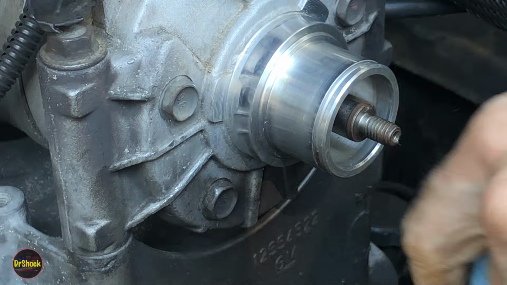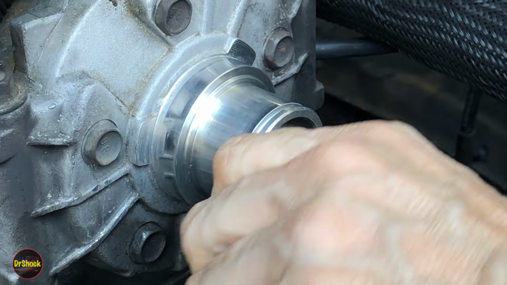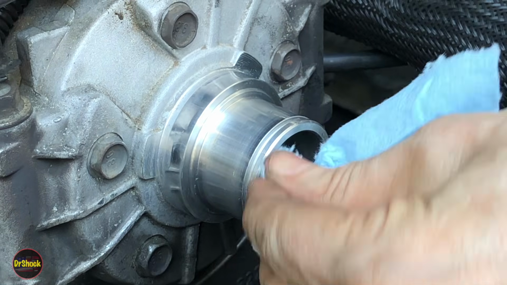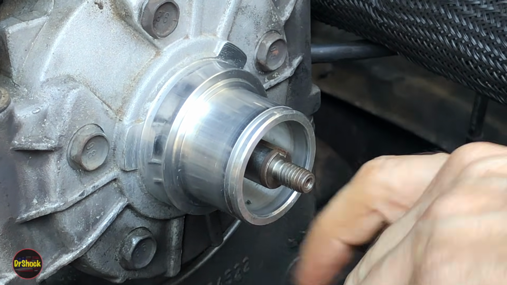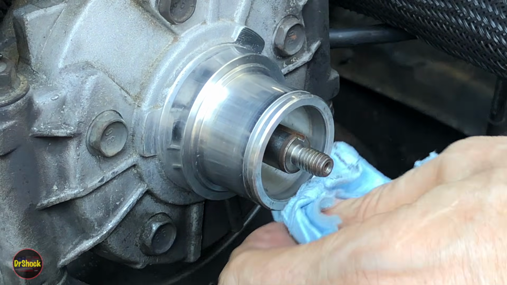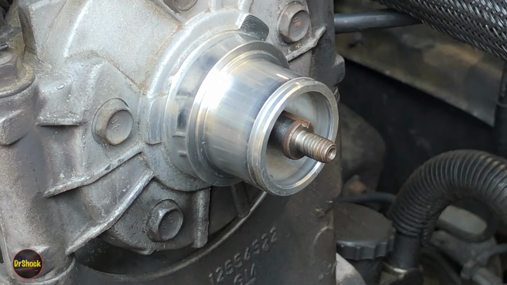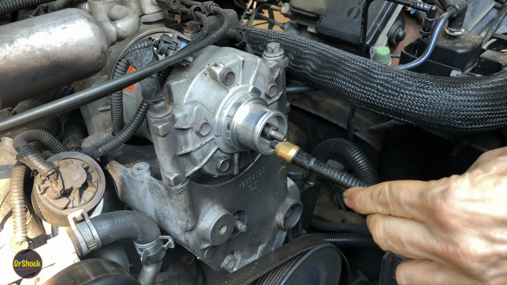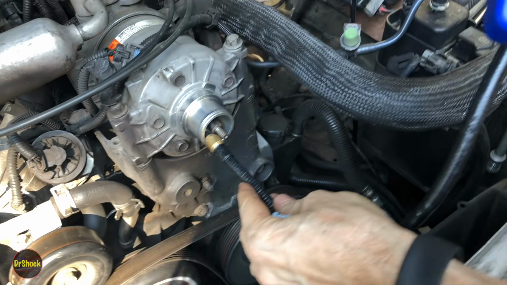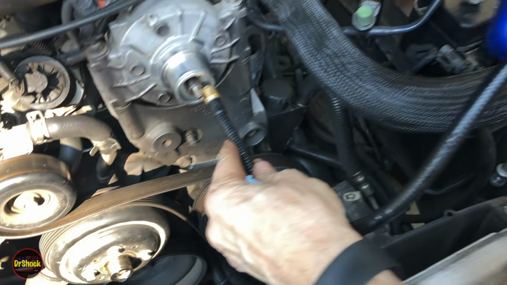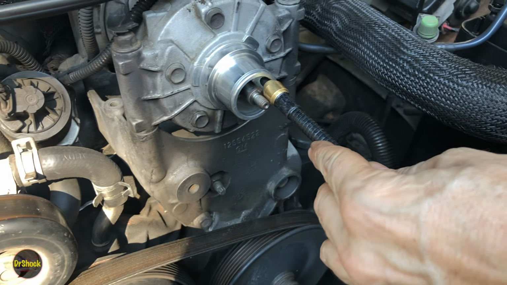Got some compressed air, blew inside the snout, let it sit for a little bit. Actually, I see I missed a little spot up here on top. And now what I want to do is make sure that we didn't damage anything. We're going to come in here with a refrigerant sniffer. Make sure we're not leaking any refrigerant.